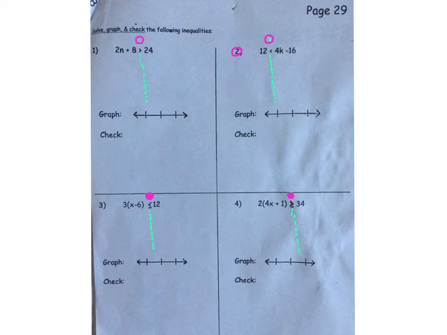We're going to take a look at number 2. Number 2 is interesting because the k, or the variable, is on the right side of the inequality. And in order to read an inequality, we need the k to be on the left side. Let's solve, and we'll look at that k value more closely.